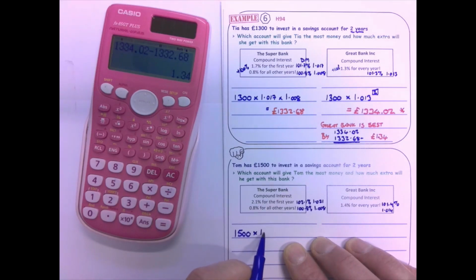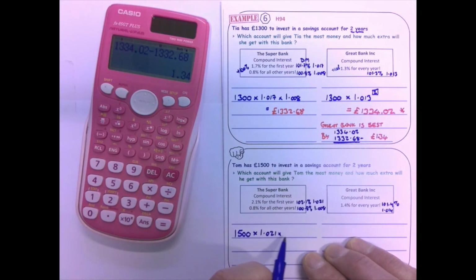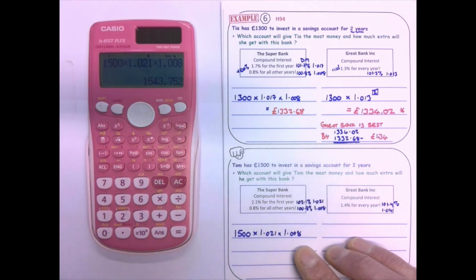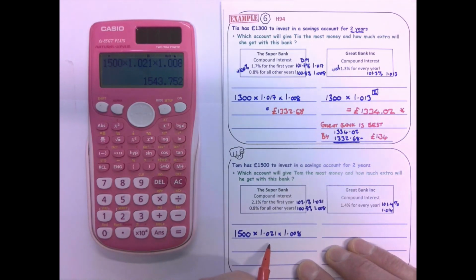So then we could do the calculation, 1,500 times 1.021 times 1.008. So I've got £1,543.75.